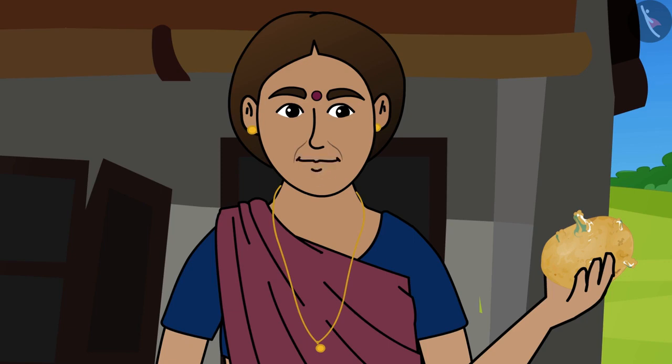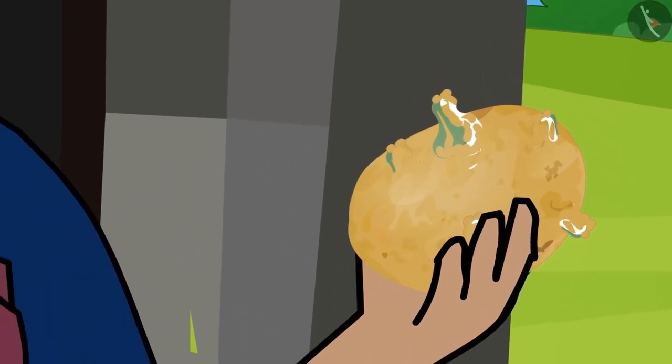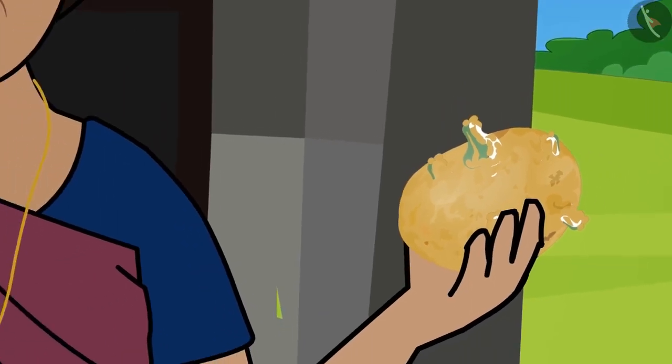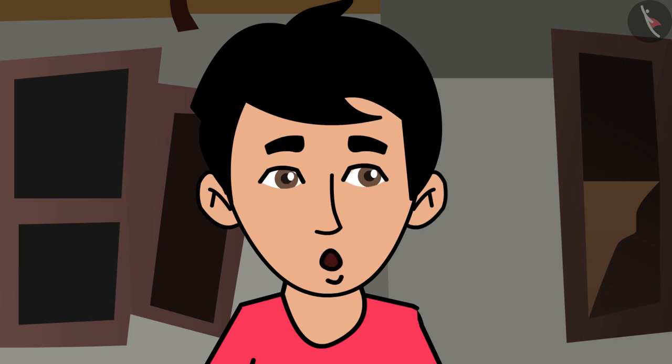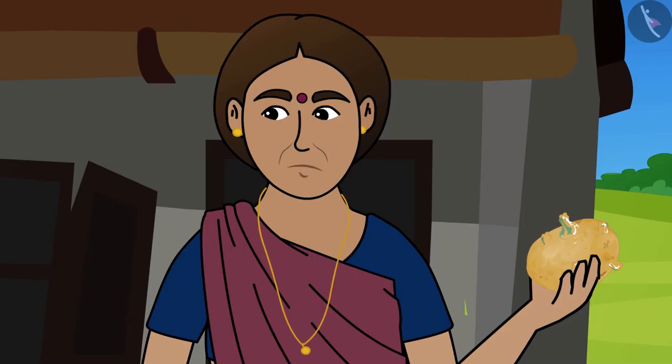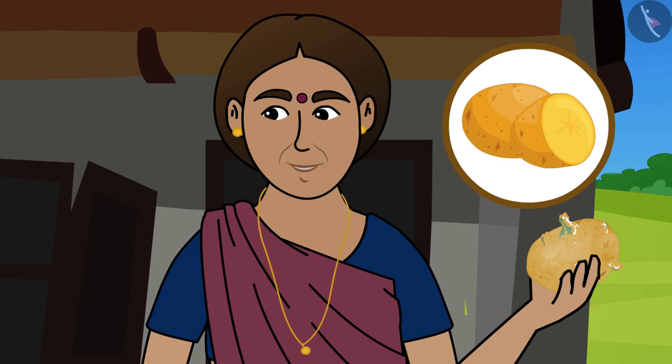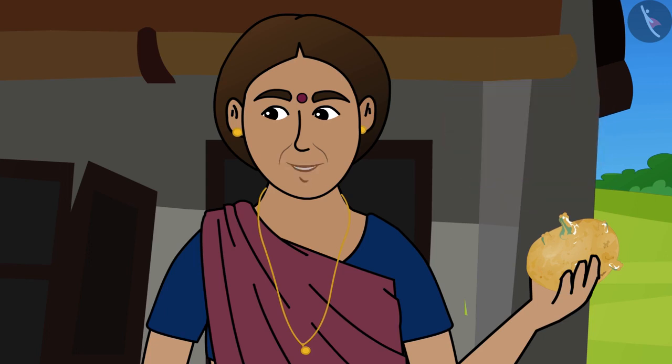Yes, children. Rani's mother was right. This is known as the eye of the potato. Why don't all of you conduct an experiment? You will understand better like that. What kind of an experiment, Mother? Cut this potato into 2 halves. Take them and sow them in the soil outside. Water it every day and then see what happens in a few days.